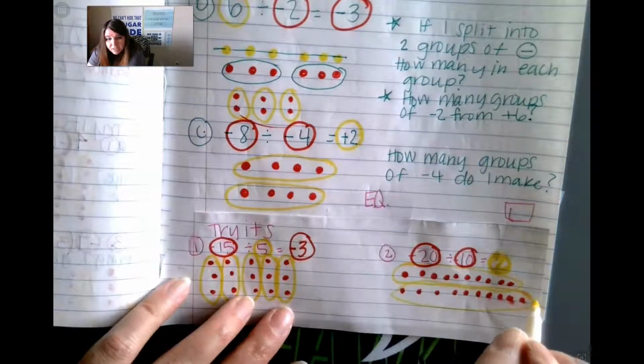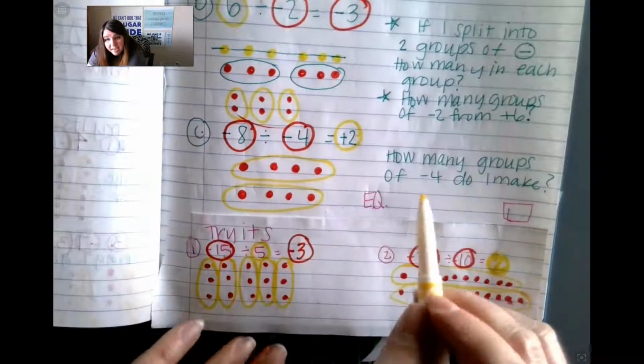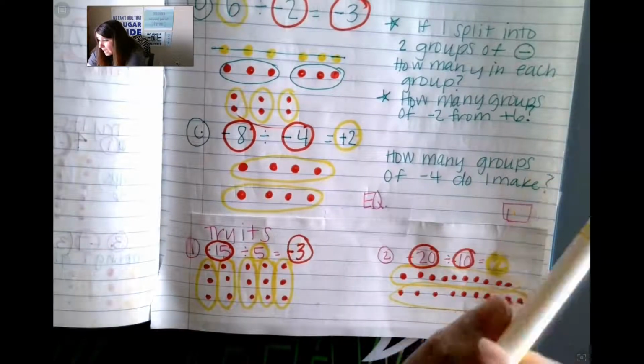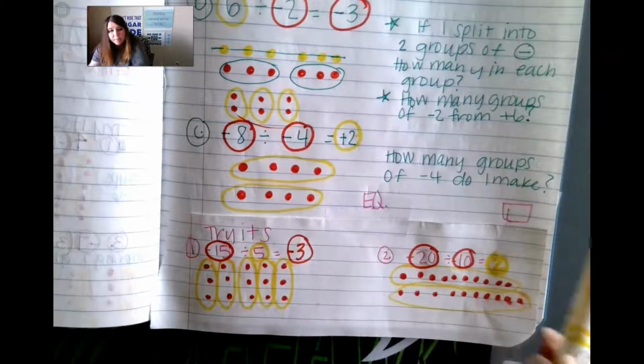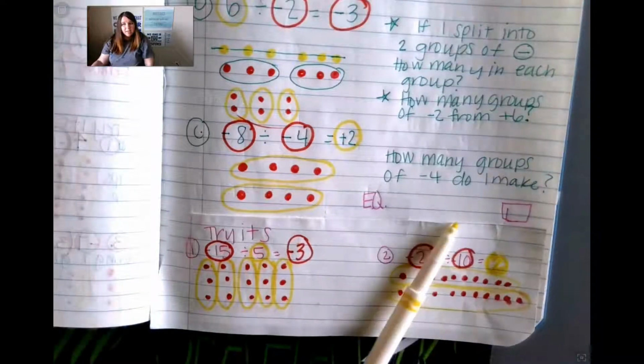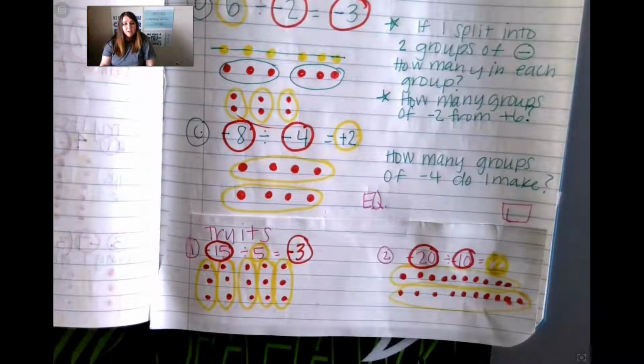All right, 6th graders, now I want you to go ahead and answer your essential question. How do we divide integers? And then put your rating out to the side in the box. And if you have any questions, come on back to the Google Meet and ask for help. If not, you may do your practice work.